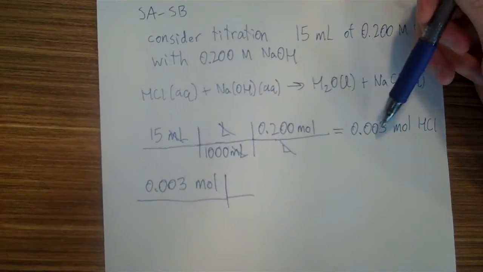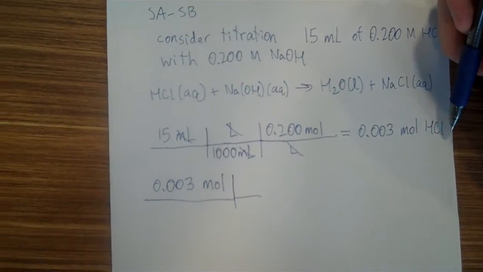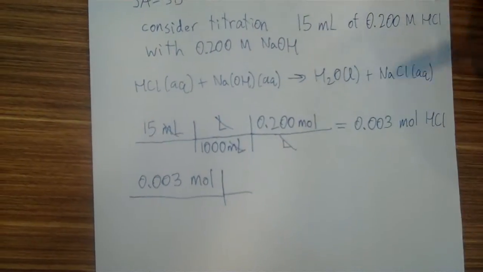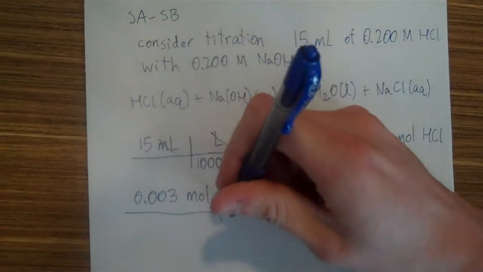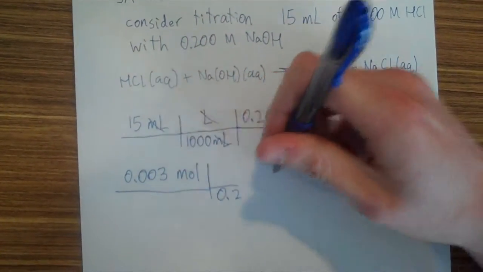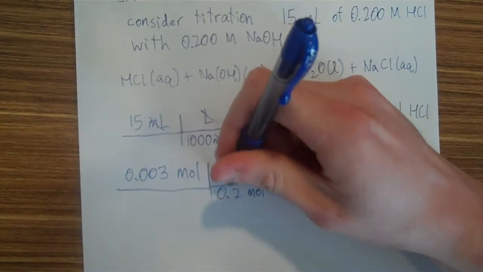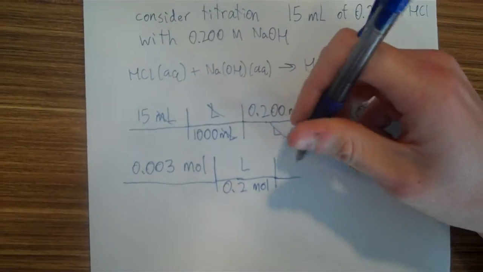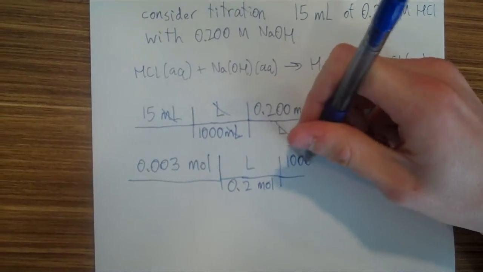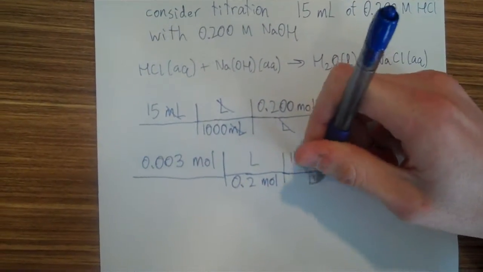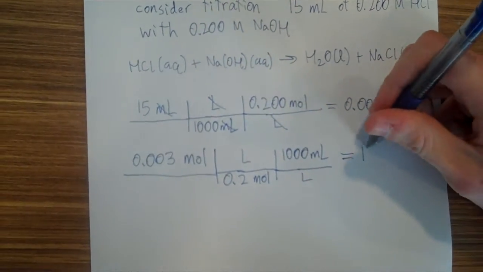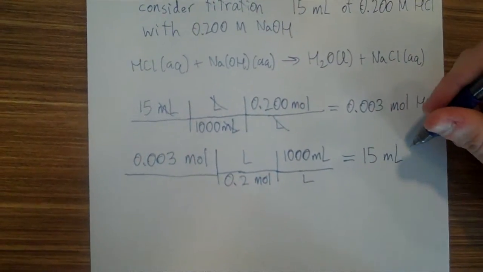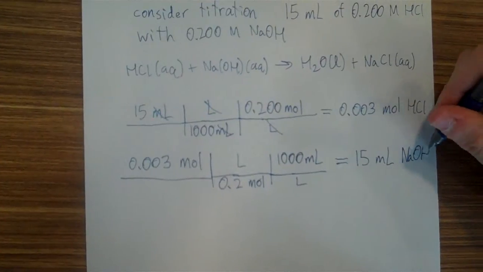So we know that this 0.003 moles of hydrochloric acid is the same as 0.003 moles of sodium hydroxide. Use our molarity again, this time for sodium hydroxide, convert to milliliters, and we find it is 15 milliliters sodium hydroxide.